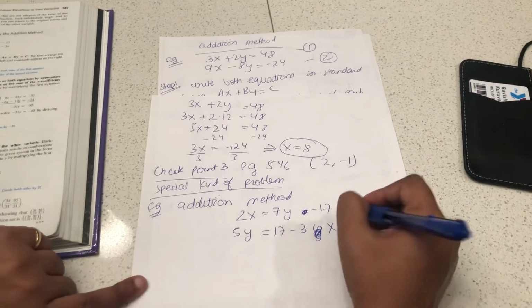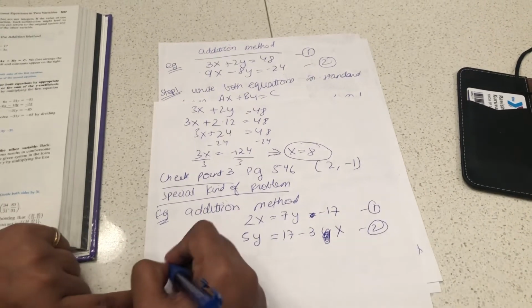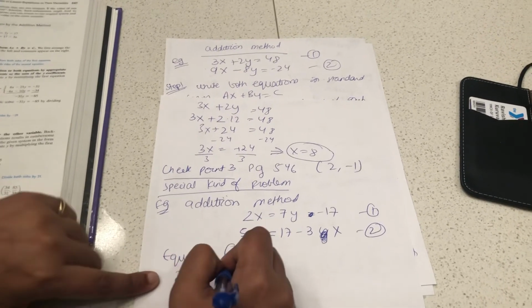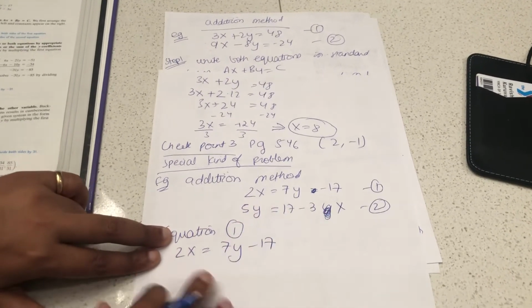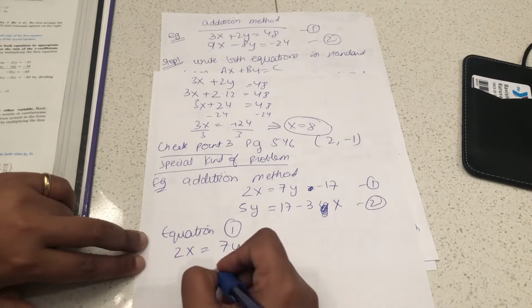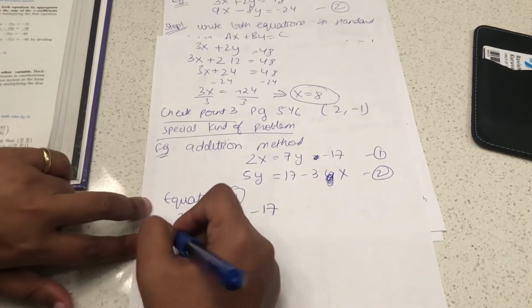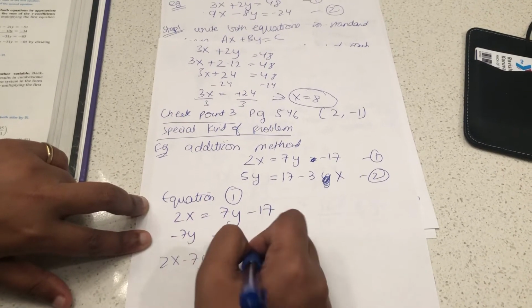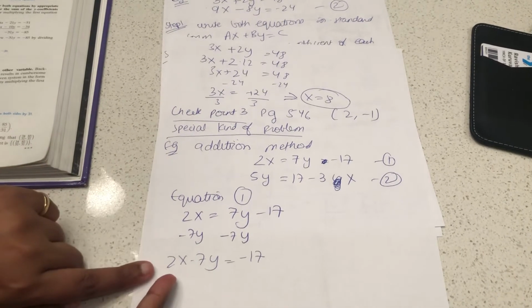Let's take equation 1, equation 2. Let's consider equation 1. You have 2x is equal to 7y minus 17. Is this in standard form? No. First should be x, then y is equal to constant. But my y is here, so y is adding, so I will subtract the y term from both sides. You get 2x minus 7y is equal to -17. Now this is in standard form.